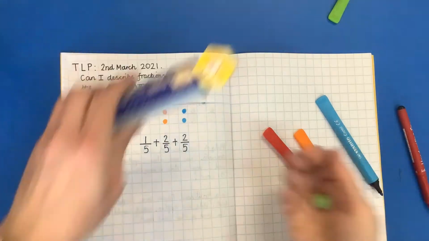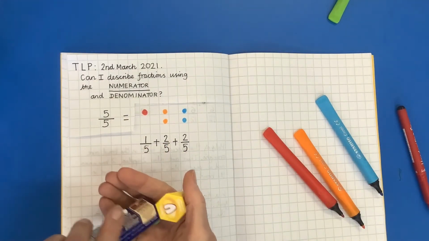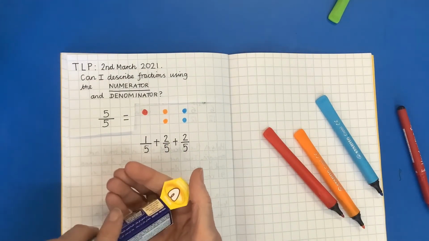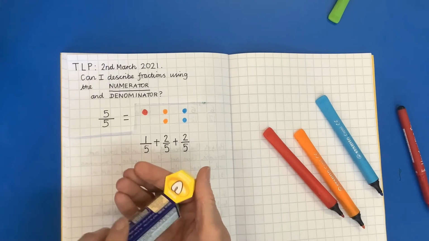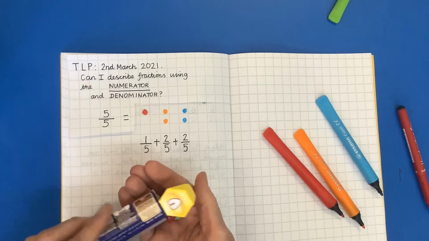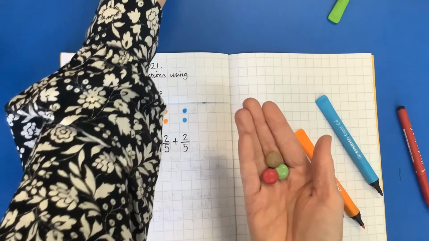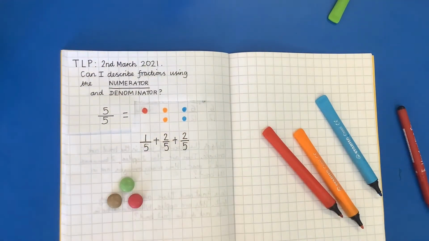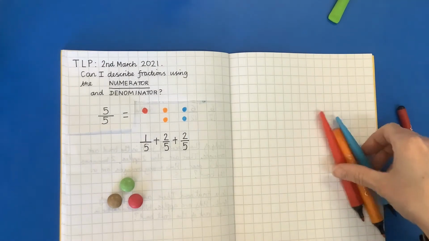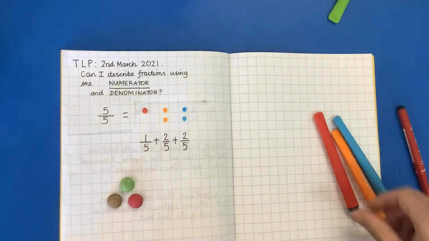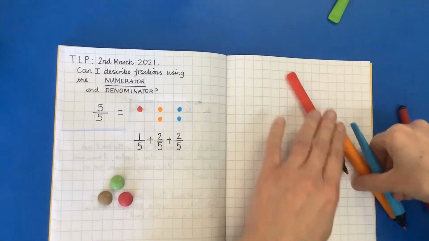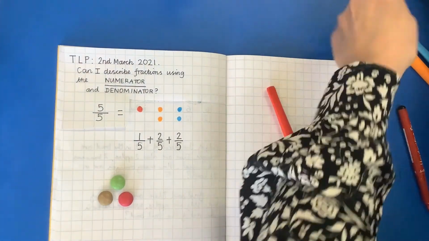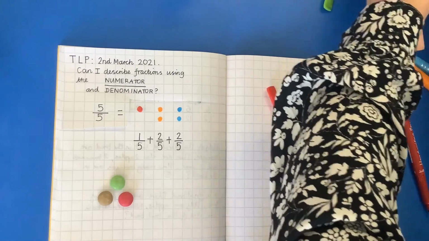I'm going to now shake out my next little set. I'm hoping I don't get 5 Smarties this time. I'm going to just try and get a little group of Smarties out. Oh, they don't want to come out. Right, this time I've only got 3 Smarties in my whole set. So this time I need a green, a brown and a red. So I'll get my green and my brown pen, ready to draw what I've got.